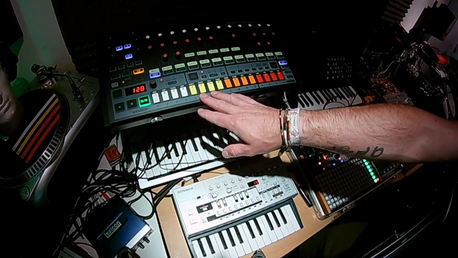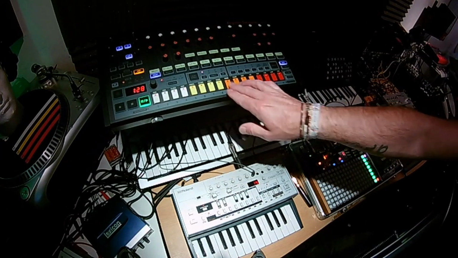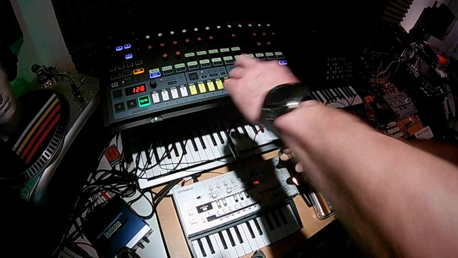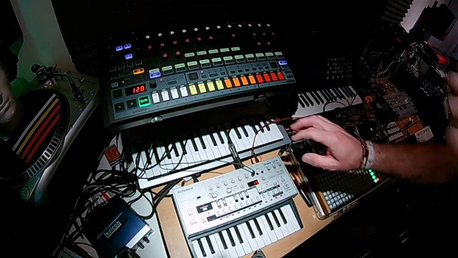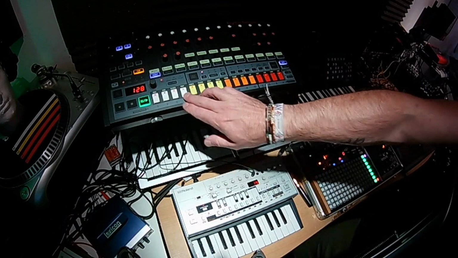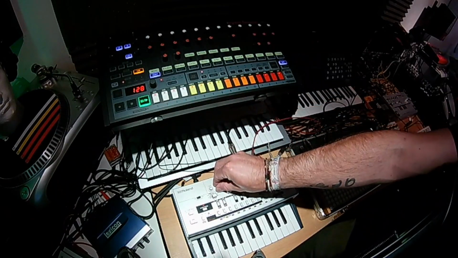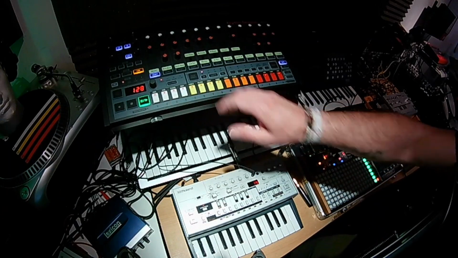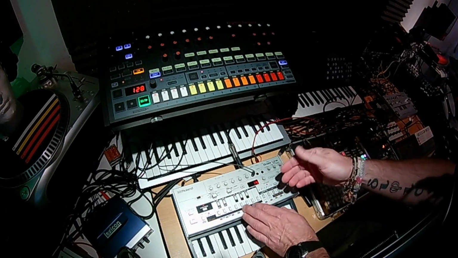But what I can do is change these, and then when it gets onto the next bar, it will revert back to the original pattern. So you can just get it to evolve all the while. Which, just for jamming some acid stuff out, it's great fun. And then if you leave this in write mode, you can start to put some other notes in.